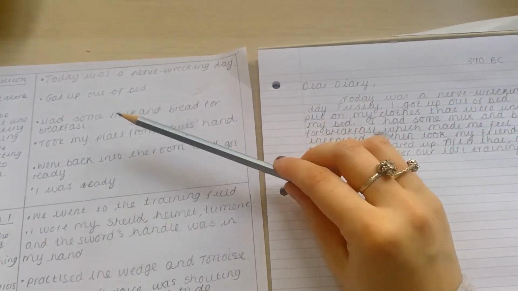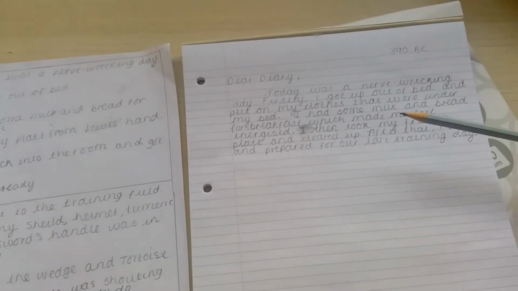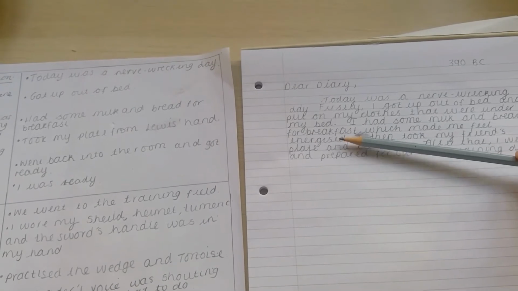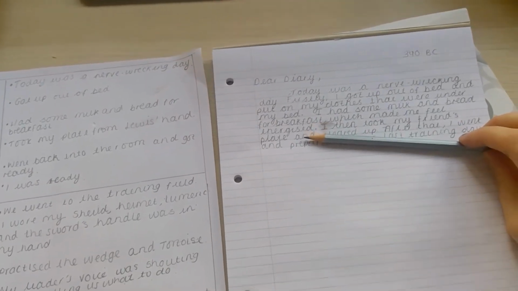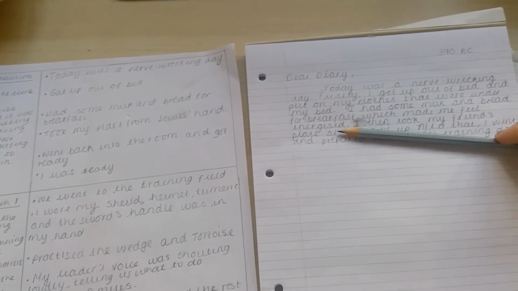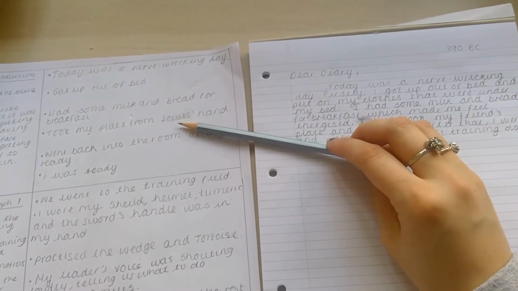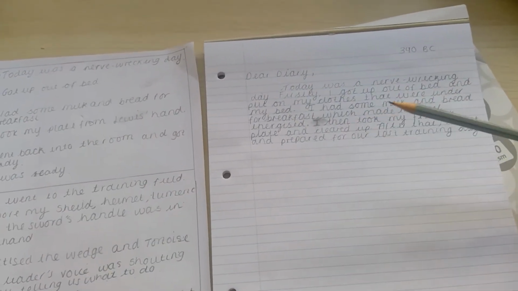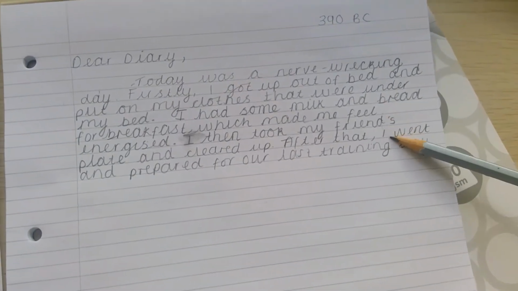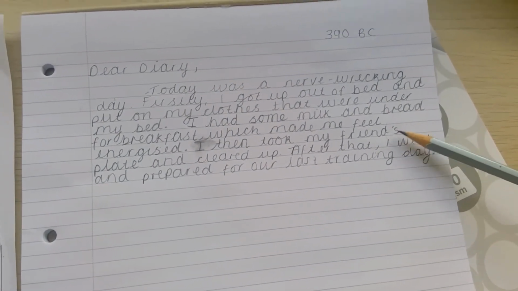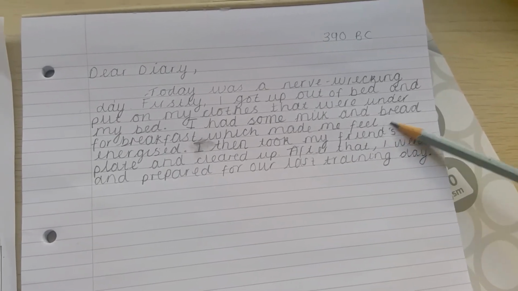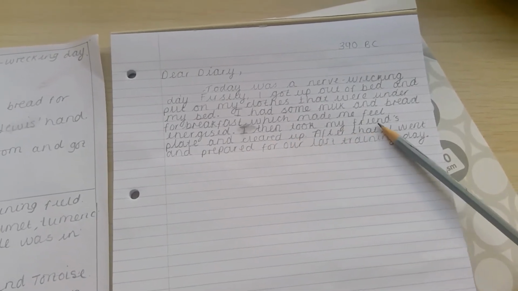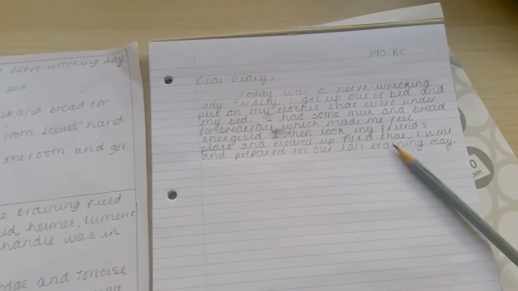My next part was I had some milk and bread for breakfast. So then I've written, I had some milk and bread for breakfast, which made me feel energised. I've thought to myself I need to add thoughts and feelings, so I've put my feelings into my diary entry. Then I've written, I took my plate from Lewis's hand and got back into the room, and I thought, oh, can I make this any better? So I've written, I then took my friend's plate, and can you see that I've used a possessive apostrophe accurately here? Wherever you have an opportunity to put in a possessive apostrophe, please make sure that you do. I then took my friend's plate and cleared up. After that, I went and prepared for our last training day.